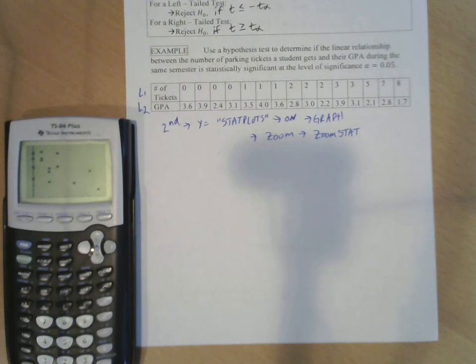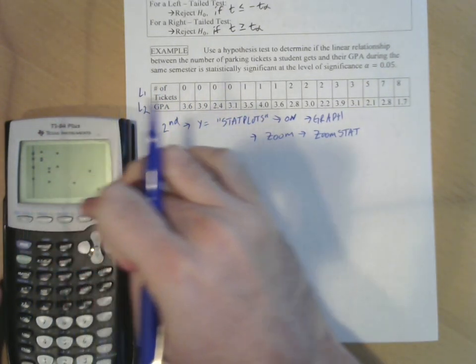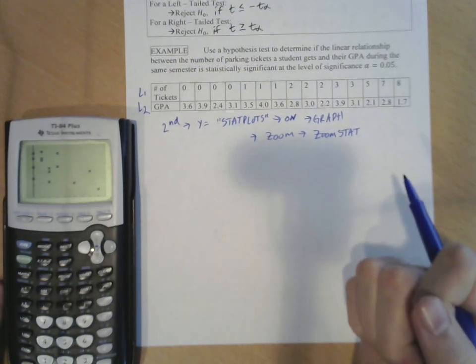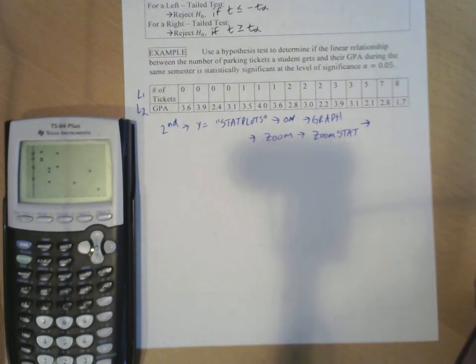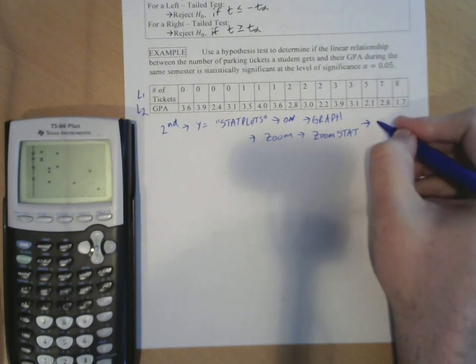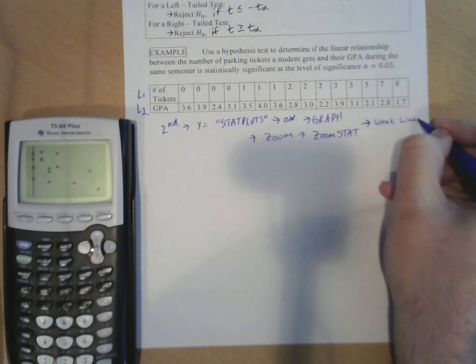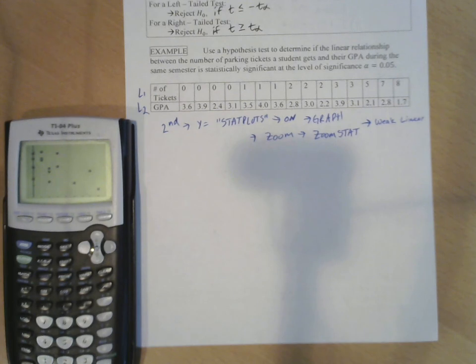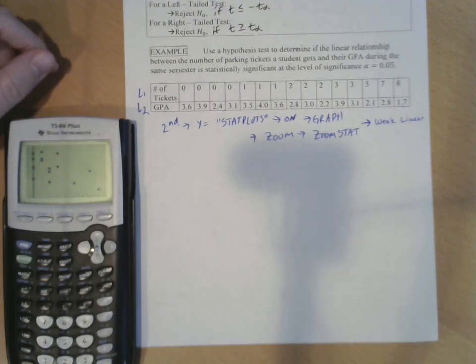What we see here is a general trend down. As the parking tickets go up, the GPA drops, generally. And so going into this problem, before we start doing any hypothesis testing, I want to be thinking this is probably a weak linear relationship. It's good to check your stat plot, your scatter plot, because it allows you to think about what am I actually aiming for here. If there's no linear relationship in the scatter plot, then that will inform the results of your hypothesis test.